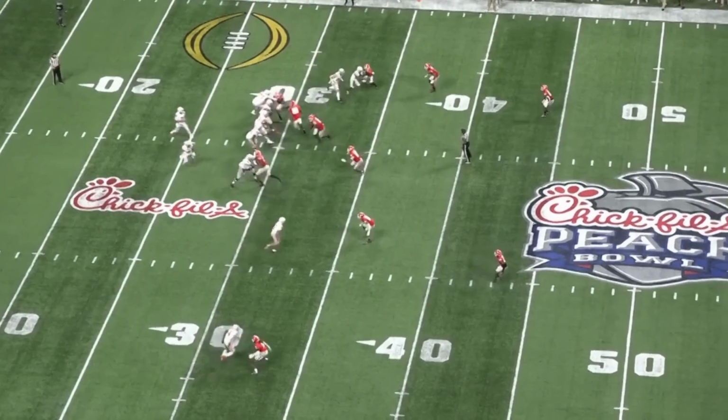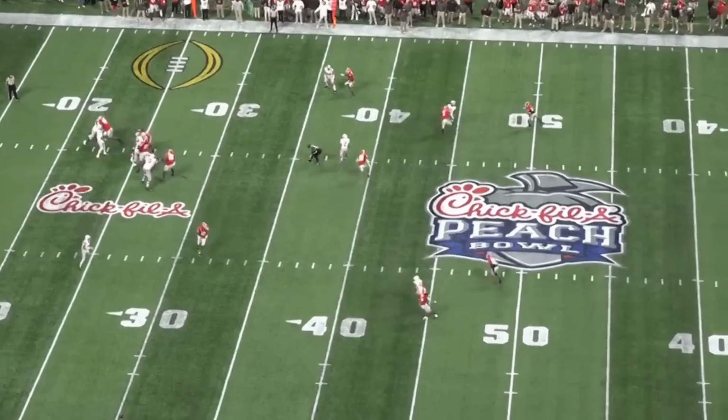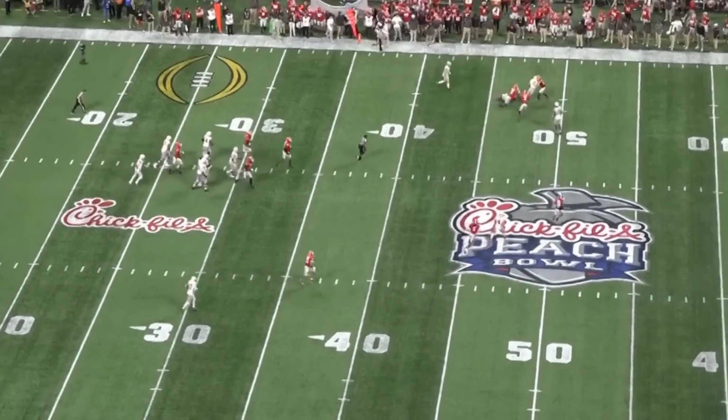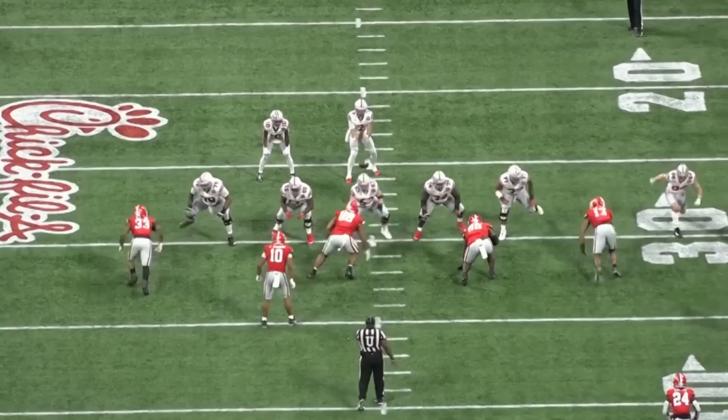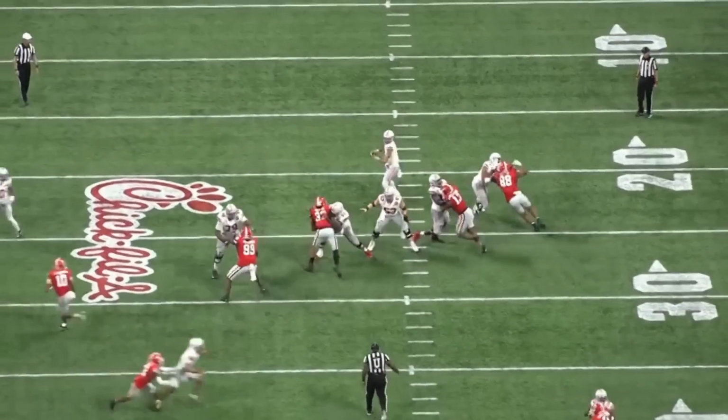Next one here, second and 4. Just a nice little full field read. This is clean. This is decisive. I really like the base. Almost taking out the umpire. It's just nice to see on film. Watch him go right, left.